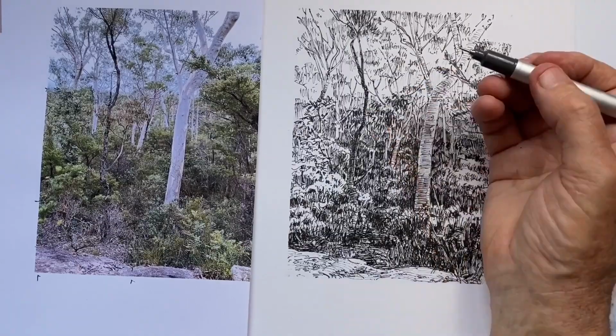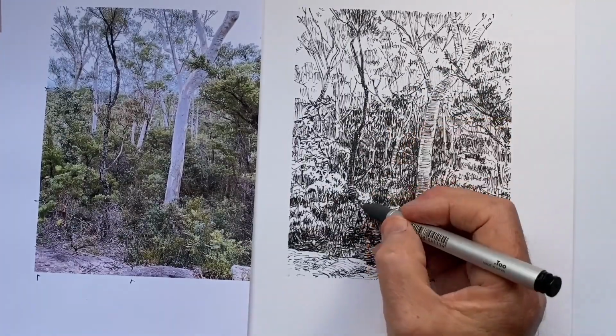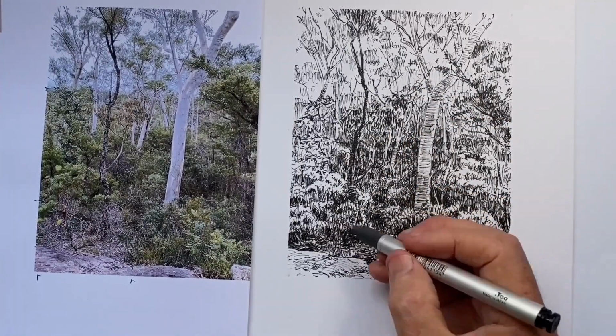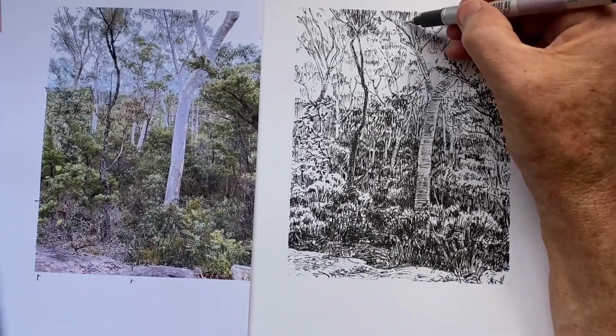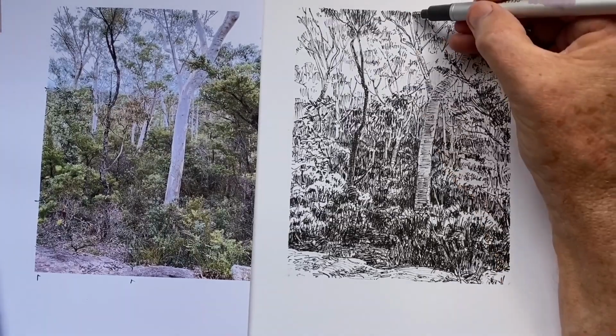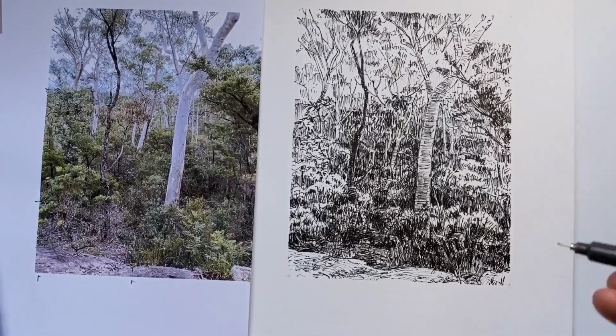But I guess you won't see those unless I use this drawing in the thumbnail, which I don't think I'm going to do. And that's it. We have it. Now, there I am, just adding those leaves up the top. Do you think that helps?